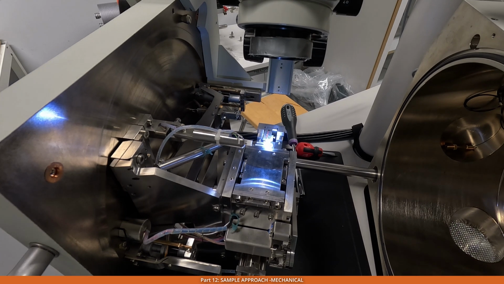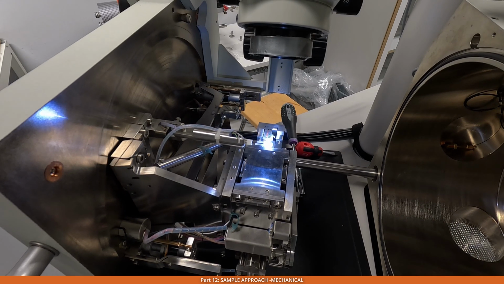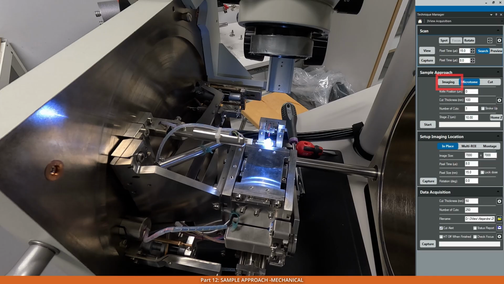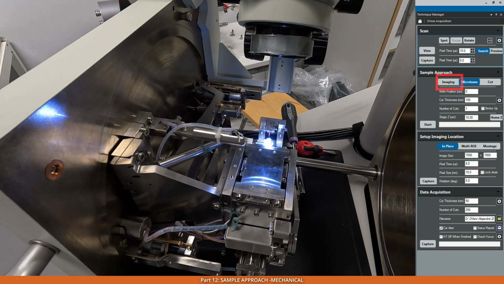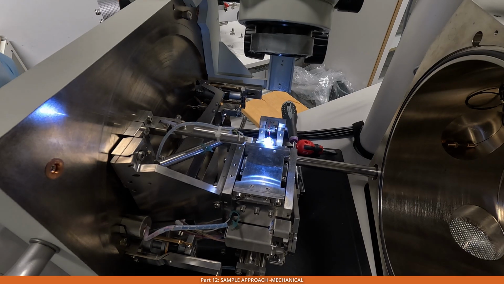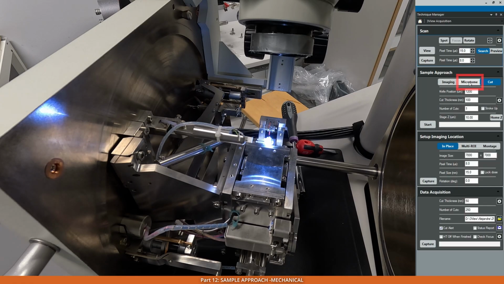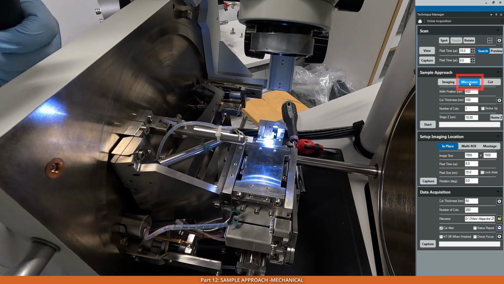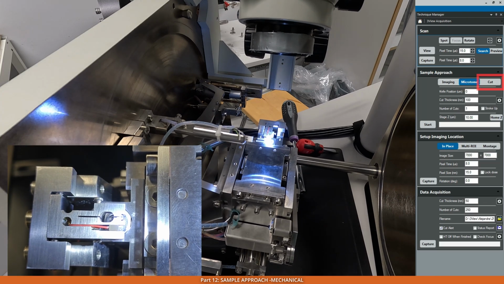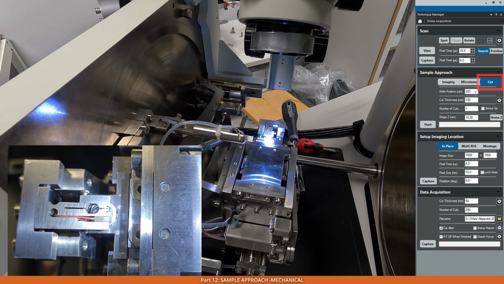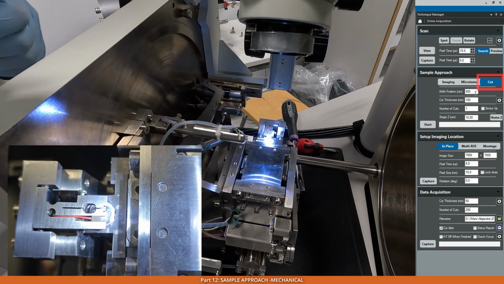Since we're now talking about position, let's take a look at the three positions that the knife can have. The first position is called imaging. In this position the knife is retracted all the way and the whole sample is available for the SEM beam to interact with. The second position is called microtome. In this position the knife moves over the sample and it's ready to do a cut. Now I press cut, and the knife will slowly do the cut of 1.2 millimeters.